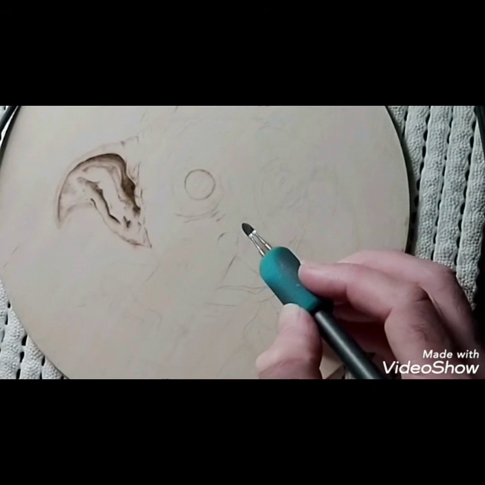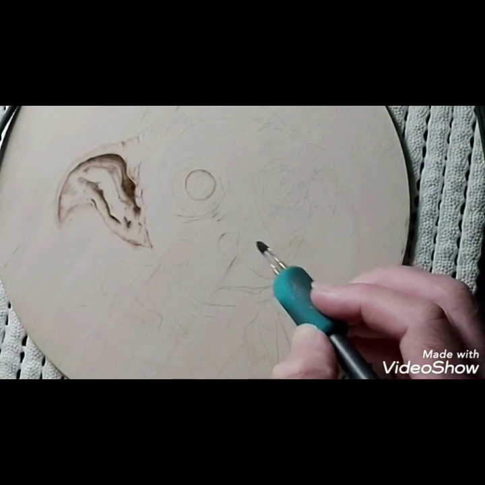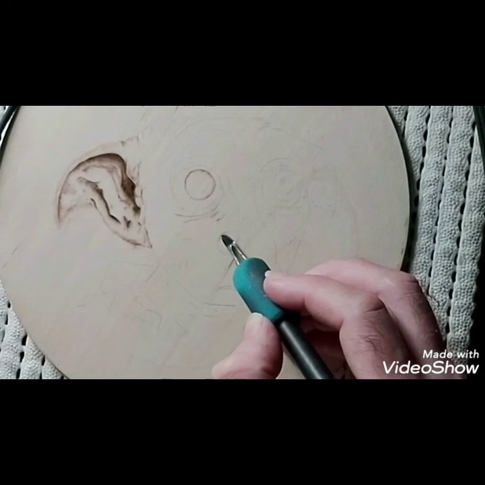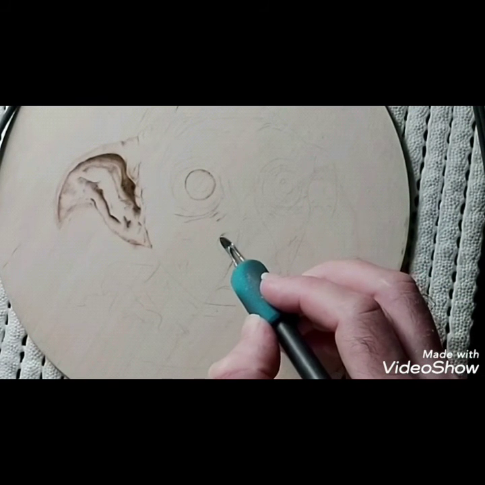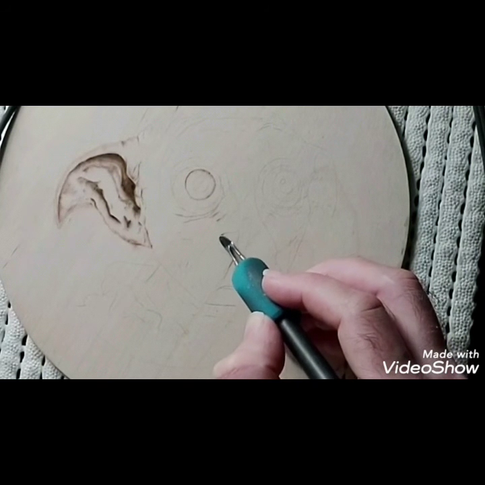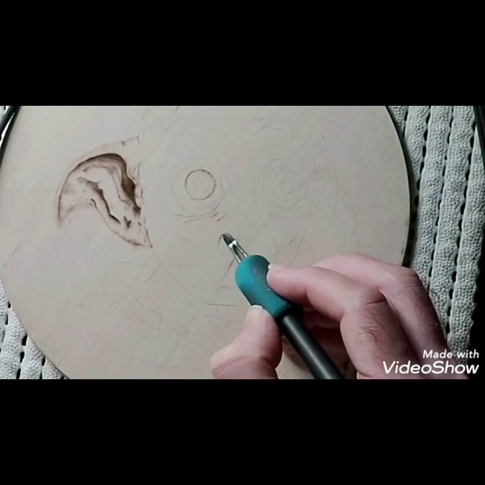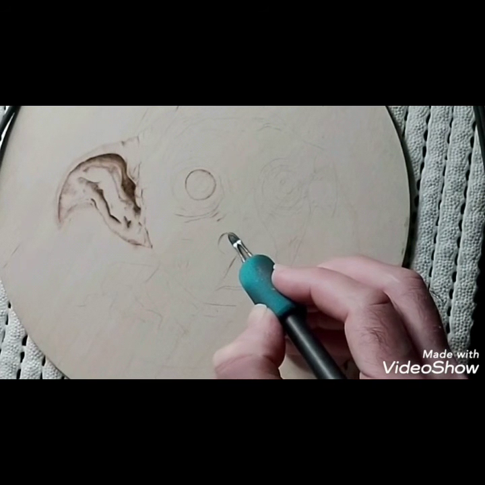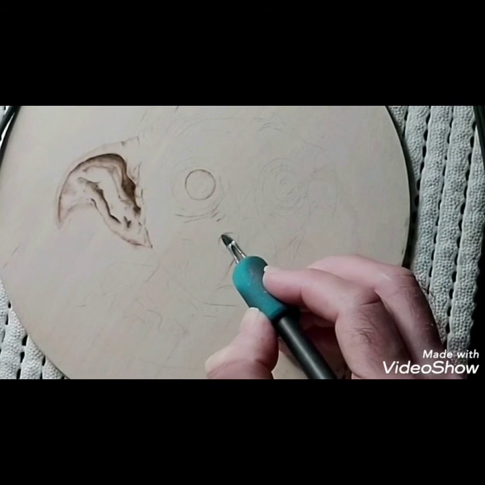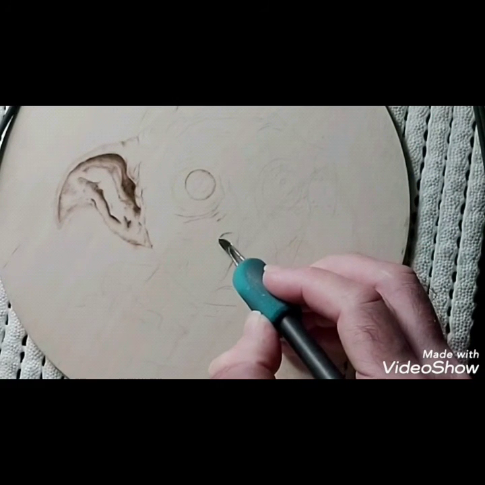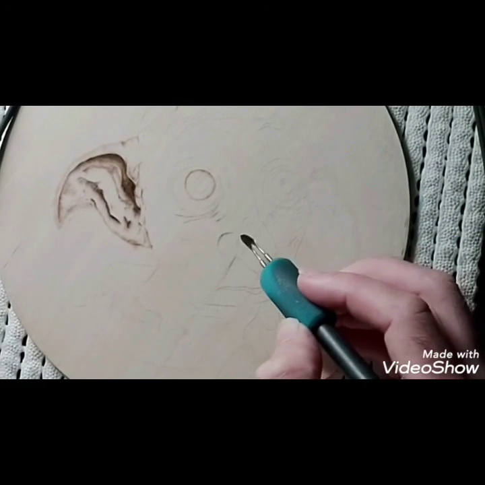So when we're looking at building the dimensions of a nose, we start off obviously at the very base of the nose, of the nostril.